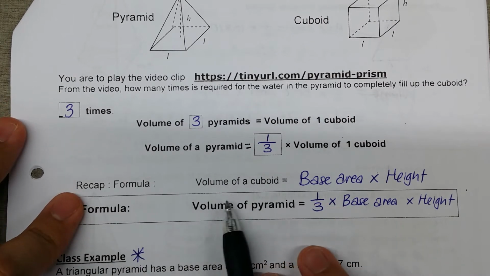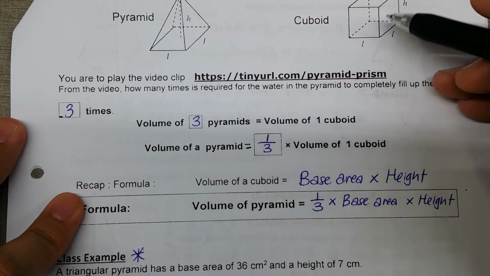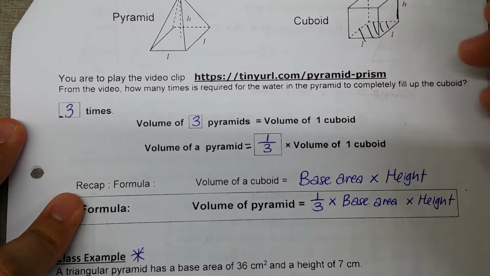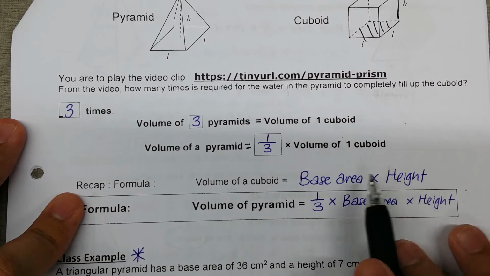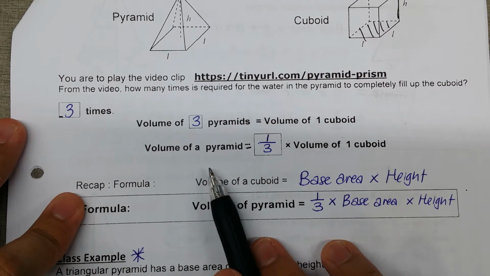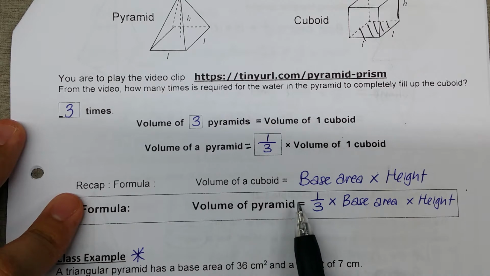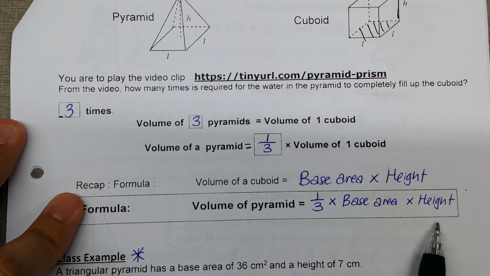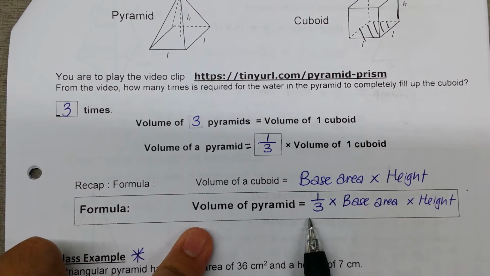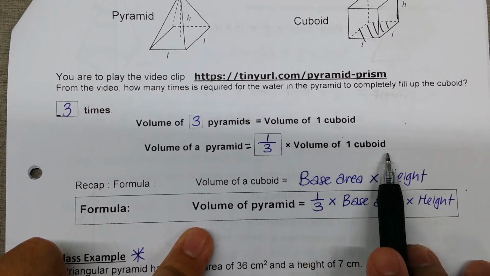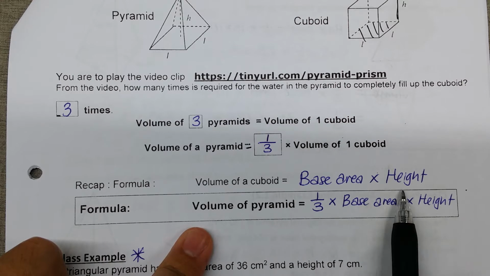So let's recap the formula of a cuboid. It is basically the base area multiplied by the height. From the previous formula, if the volume of a pyramid is 1/3 times the volume of a cuboid, I just replace the volume of 1 cuboid by base area times height.